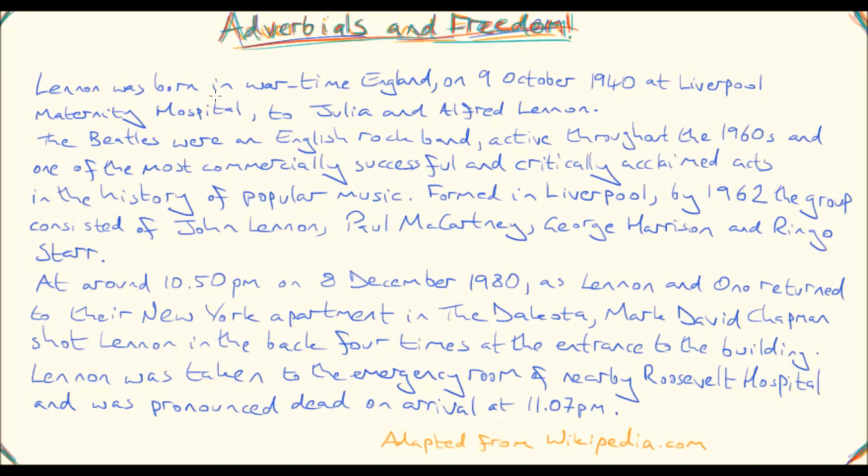But in wartime England. Okay, in wartime England answers the question where. On 9th of October 1940 answers when. At Liverpool Maternity Hospital is another where. To Julia and Alfred Lennon answers when. So with that little mini paragraph, we could change it to, I don't know, in wartime England, to Julia and Alfred Lennon, on 9th of October 1940, at Liverpool Maternity Hospital, Lennon was born. No problem at all. Let's move on to the next paragraph.